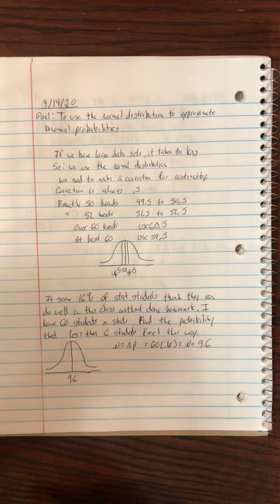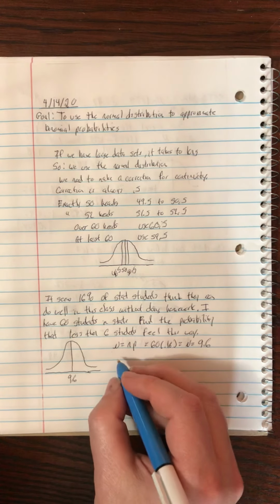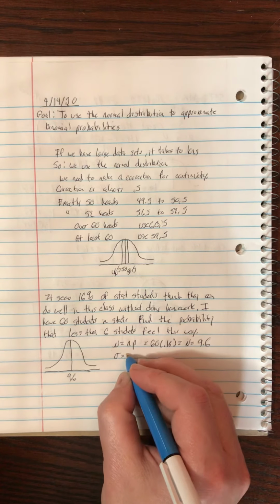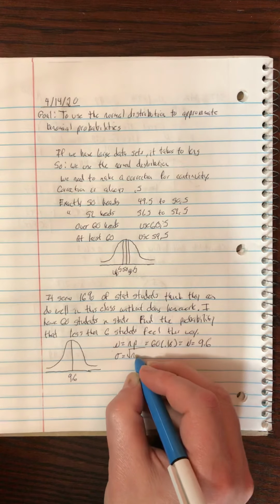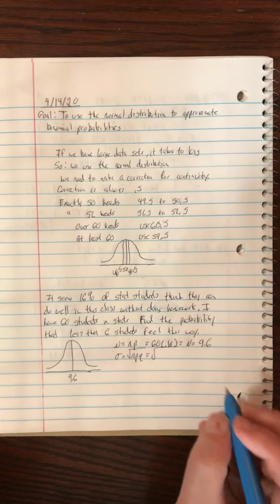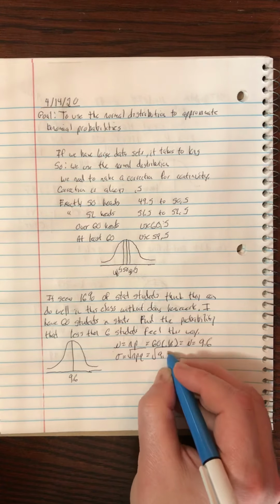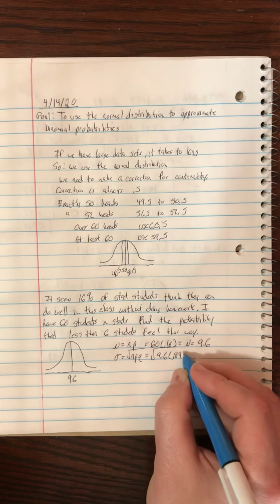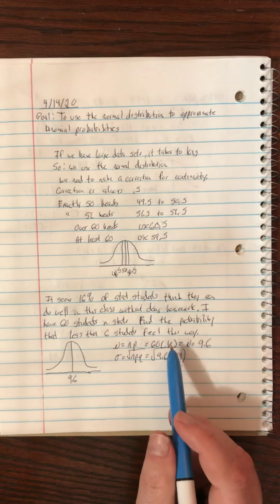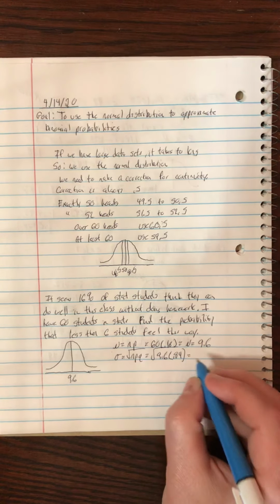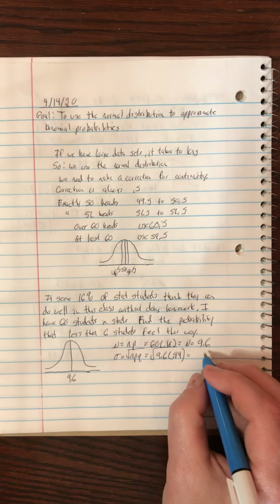Okay, well, how do I find standard deviation? Hopefully you remember that sigma is equal to the square root of n times p times q, or the square root of 9.6, that's my n times p, times 0.84. Remember, q is just 1 minus p. So if I find that, I find out that the standard deviation is 2.839.